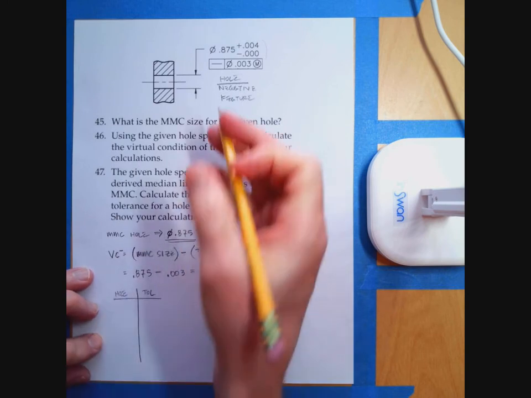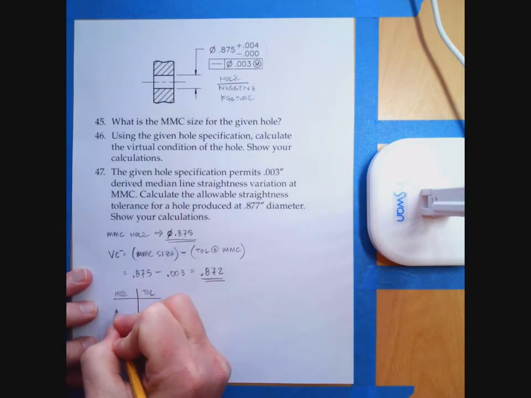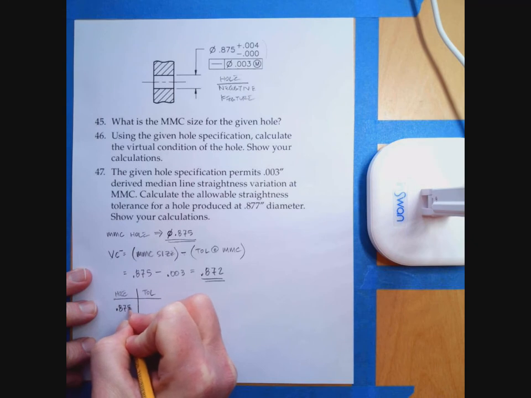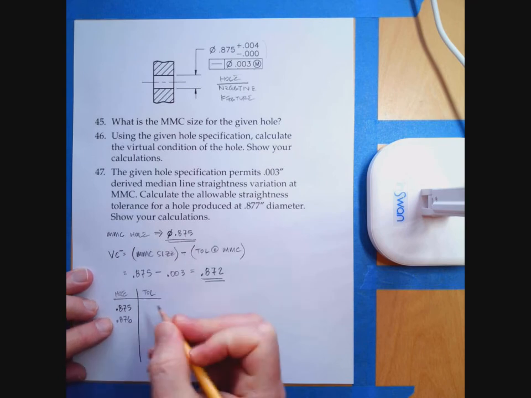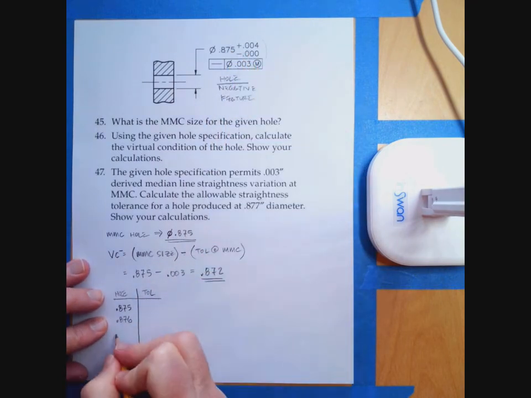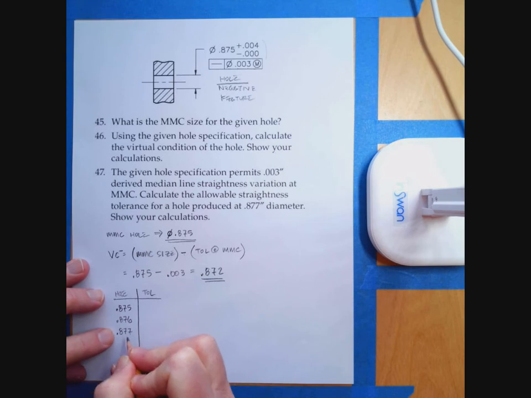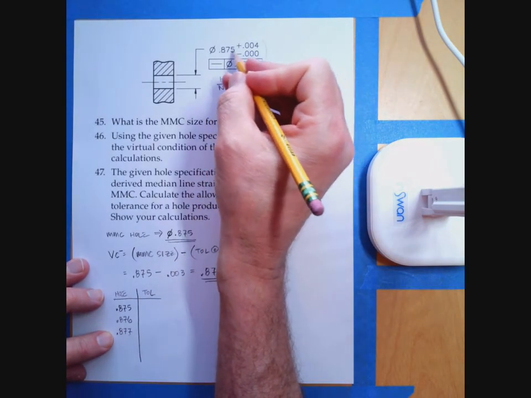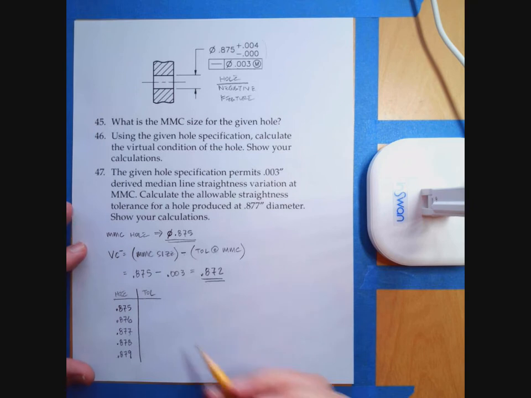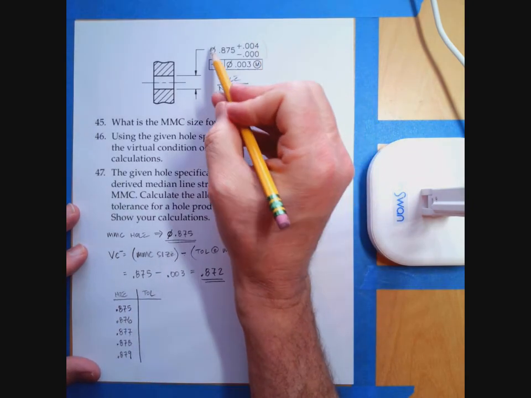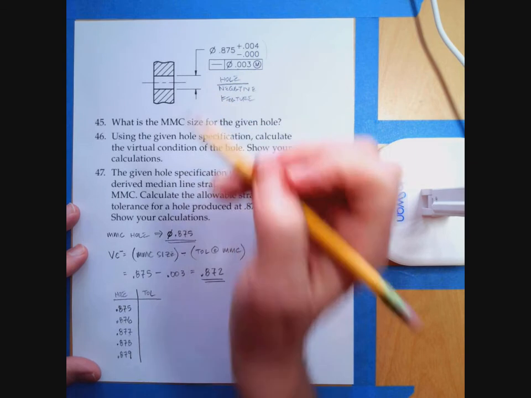Now let's run through the ranges of the hole size. We know that the hole size can start at 0.875, and the hole size can also be 0.876. We could also do a 0.877 hole, because that's within the tolerance range. We can go all the way up to 0.879, because 0.875 plus 4 is 0.879. So 0.878 and 0.879. So here are 5 different hole sizes that are acceptable. They're within the range of allowable sizes.